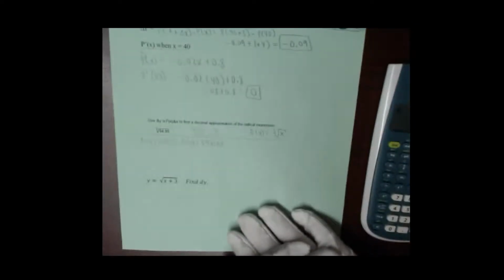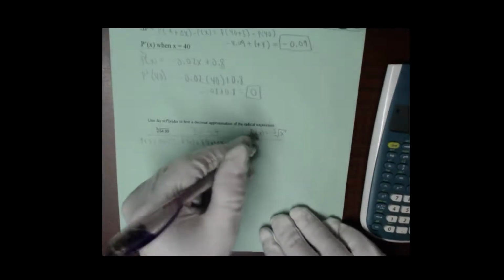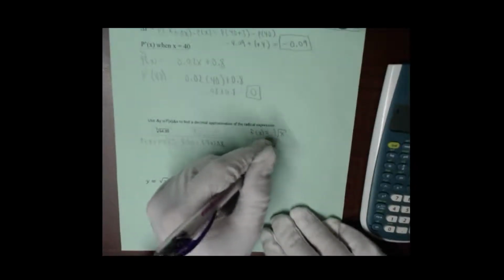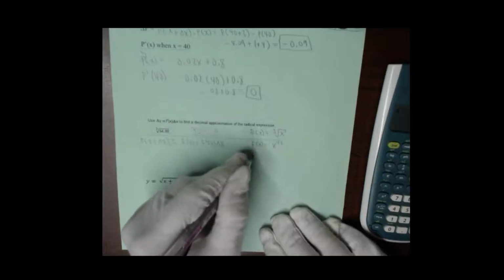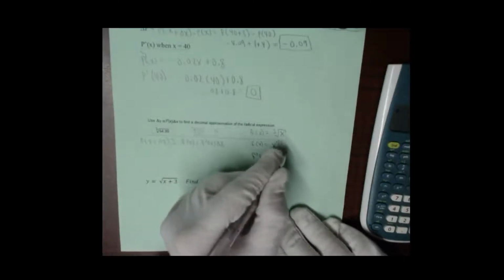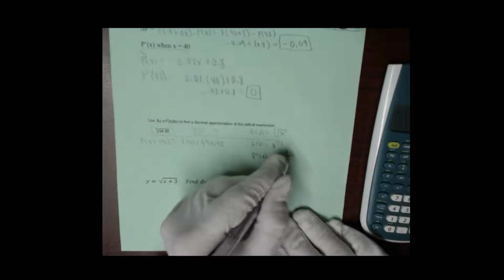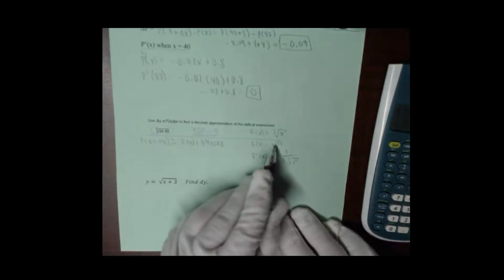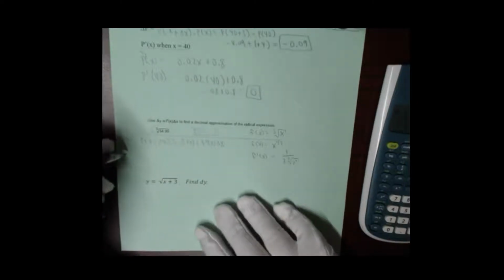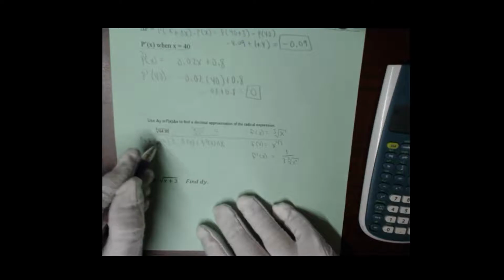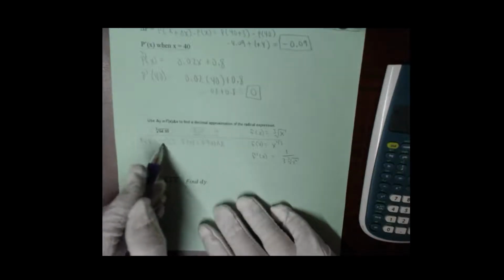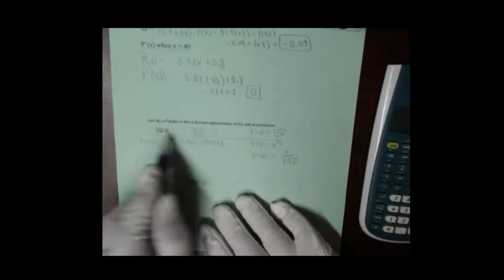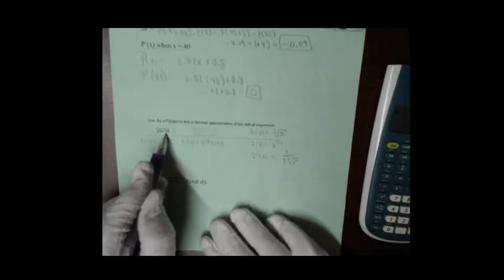Okay, so what we need to do now is go ahead and take the derivative of that. So f of x is equal to x to the 1/3 power, which means that f prime of x is equal to 1/3, and I'm going to put the cubed root of x squared right there. I could have put x to the negative 2/3, but that's the same as the cubed root of x squared right here. Notice, by the way, that our delta x is going to be the distance between 64 and 64.99.